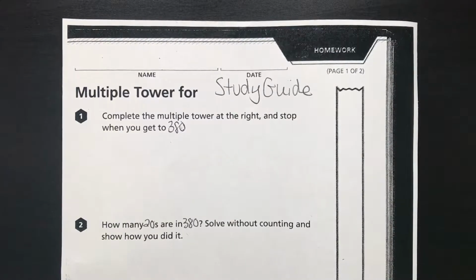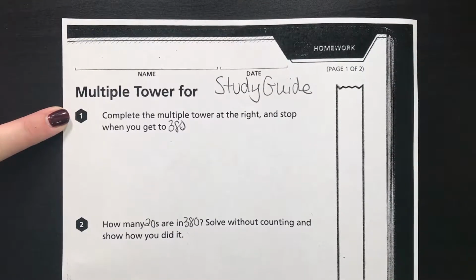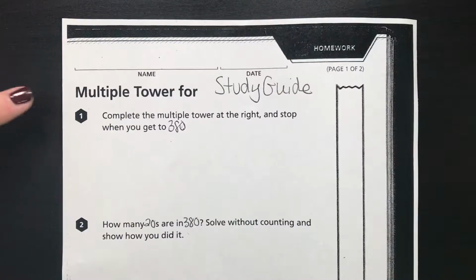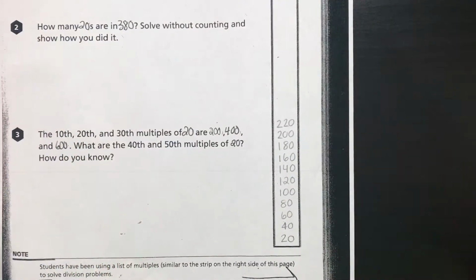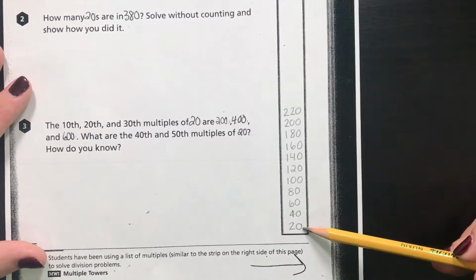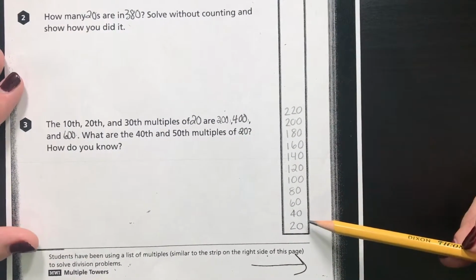Alright, so now I'm going to go over the second study guide for Quiz 3 on division. The first thing that it asks us to do is complete the multiple tower at the right and stop when you get to 380. Now this needs to be a multiple tower of 20. So, in the multiple tower we want to start with 20, and then we just count up 20s, which is actually pretty easy to do in our head.